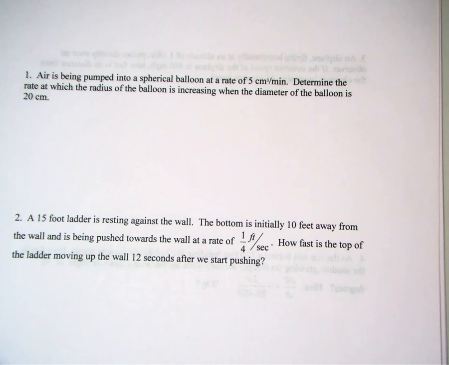Now, okay, let's read this one. It says, air is being pumped into a spherical balloon at a rate of 5 cubic centimeters.